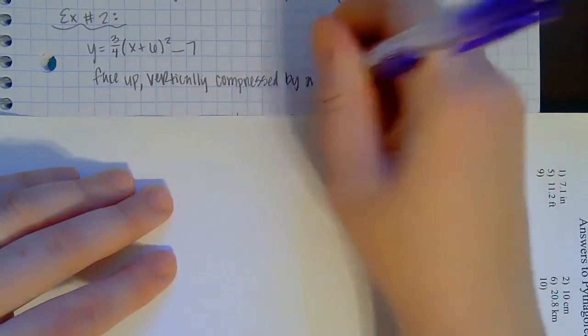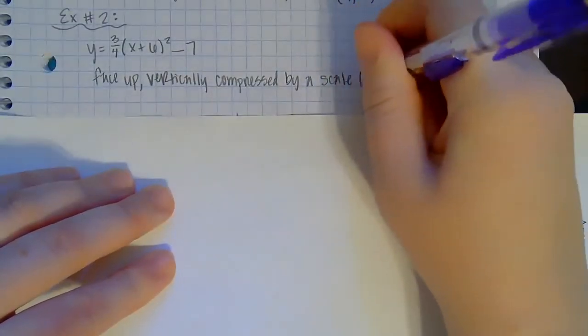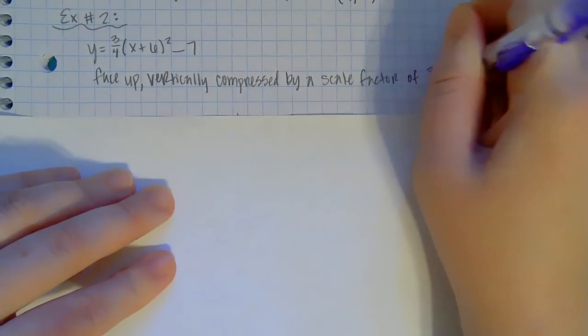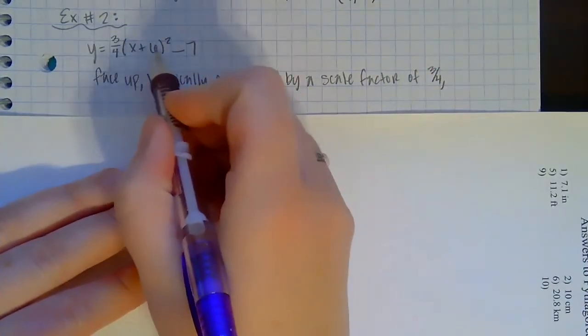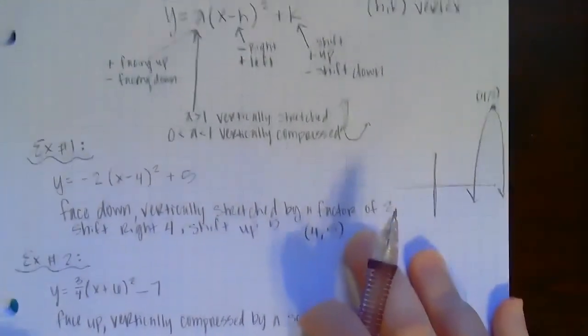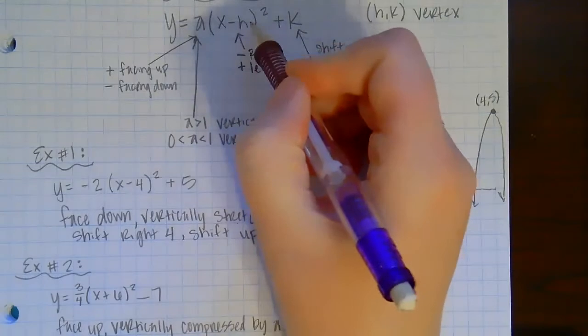And if you want to be more specific, you could say by a scale factor of 3/4 if you wanted to be more specific. This is +6, okay? Now remember that in the original formula, there's a minus sign. So +6 is really minus a -6, okay?